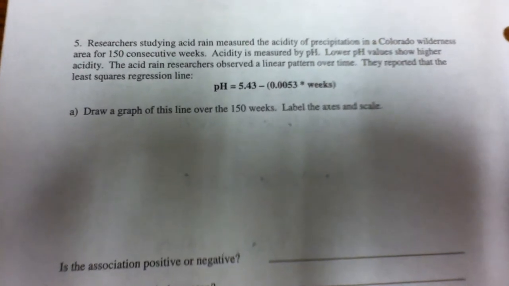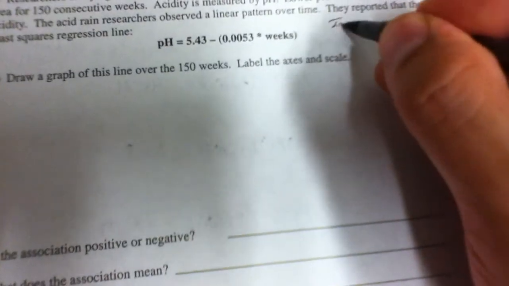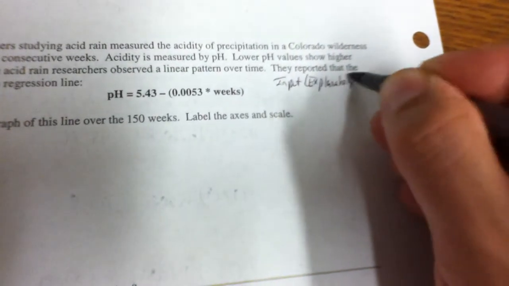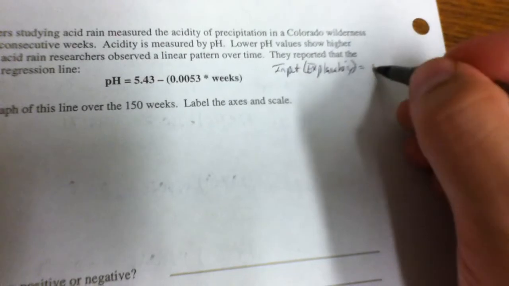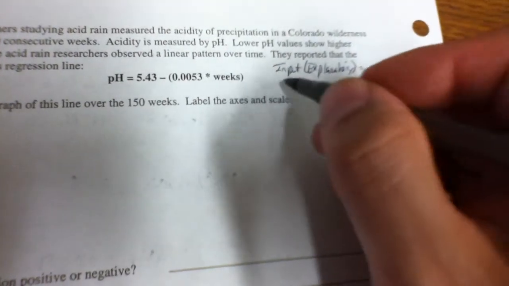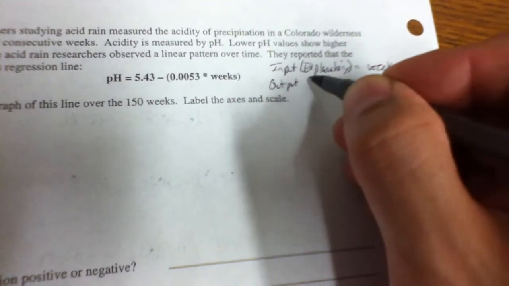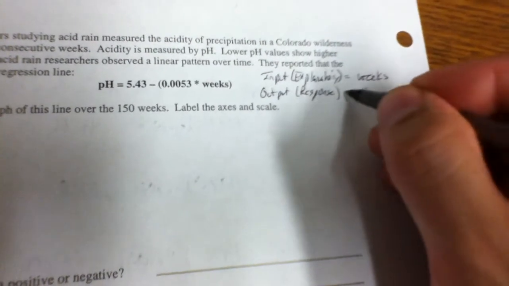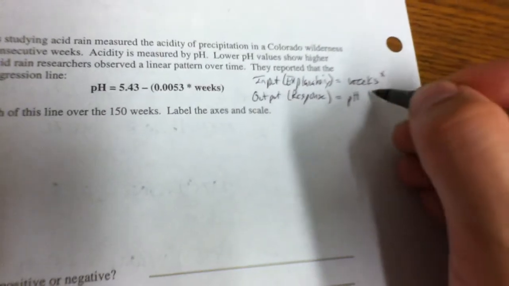So this seems like we're starting off very difficult, but actually a lot of the work has already been done for us. Normally we're given the data and you have to find the linear regression. We're given the linear regression to start with, but the problem is we need to graph it. So again, step 1, input, which is our explanatory, would be our weeks. We need to identify that first. And our output, our response, would be our pH. So weeks is our x, pH is our y.